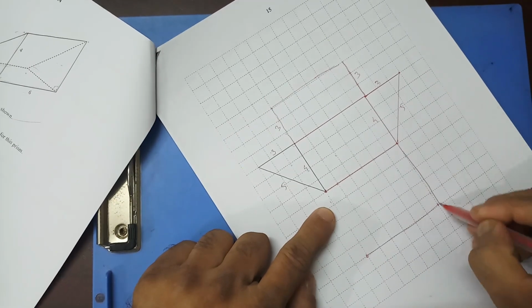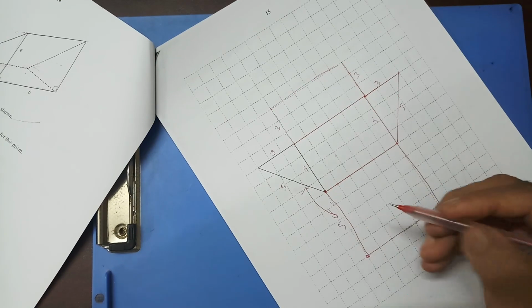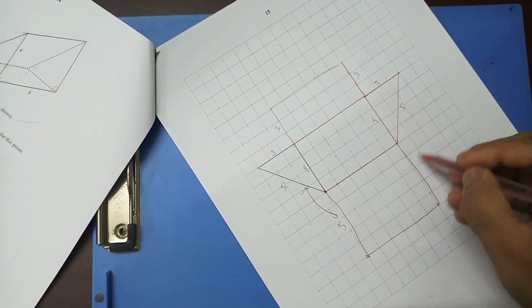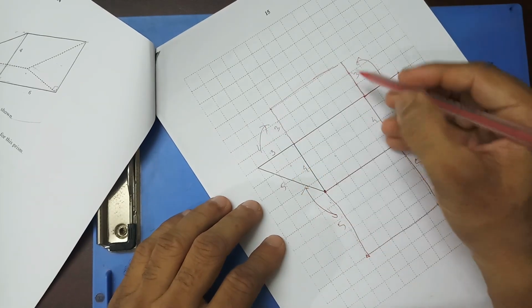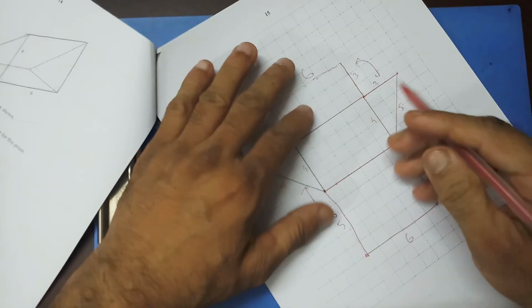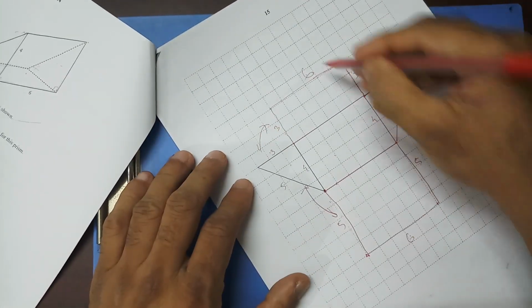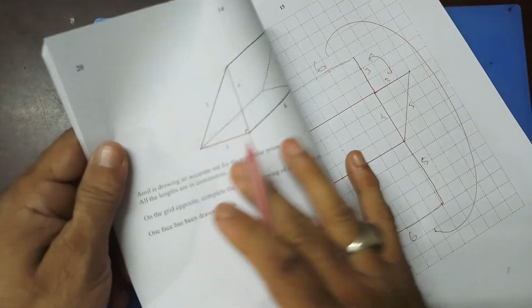So that's 5. Now you can see that if I fold this, 5 and 5 coincide, and this 5 coincides, and 3, 3 coincide, and 3, 3 coincide, and this is 1, 2, 3, 4, 5, 6, this 6, and this is 6. So when I fold it, this 6 coincides with that. So this is the net of this particular object. Okay, let's do the next one.